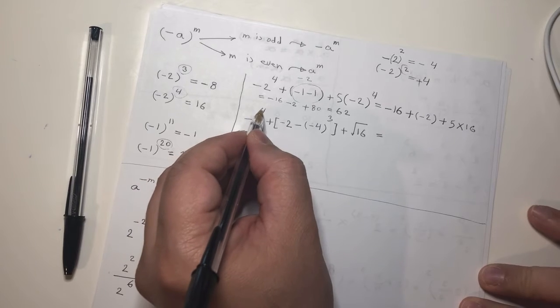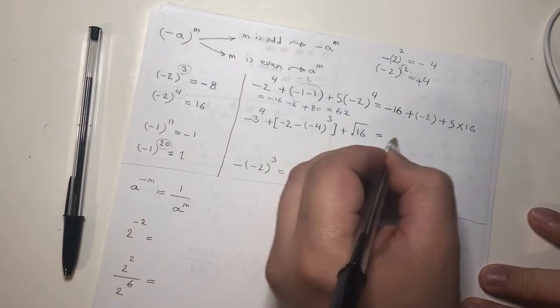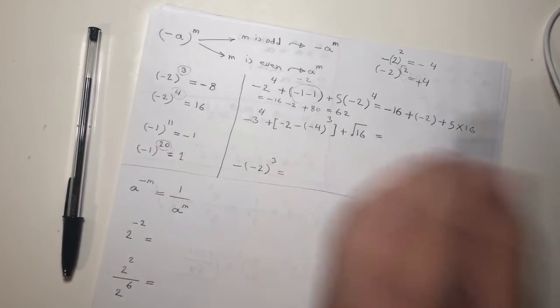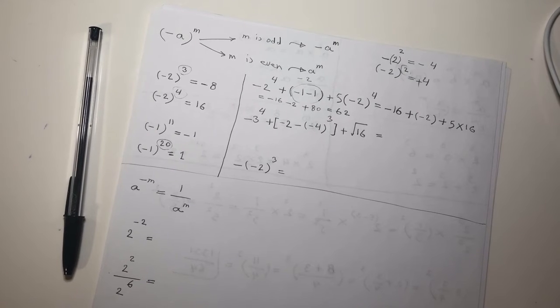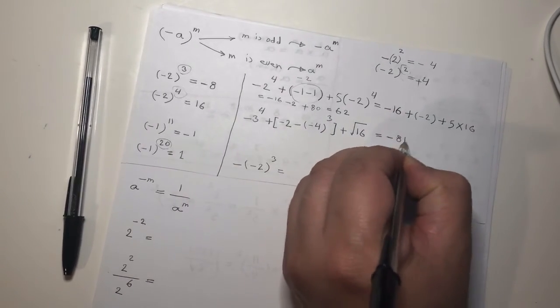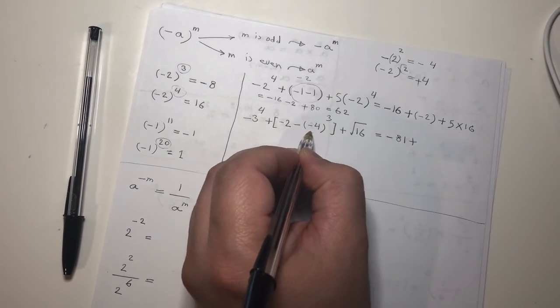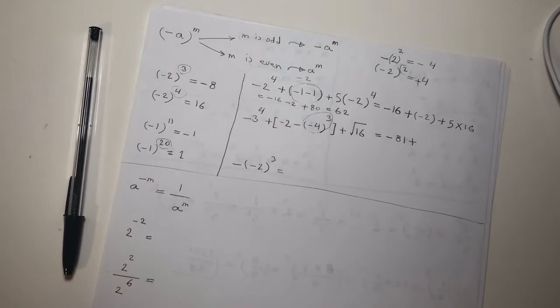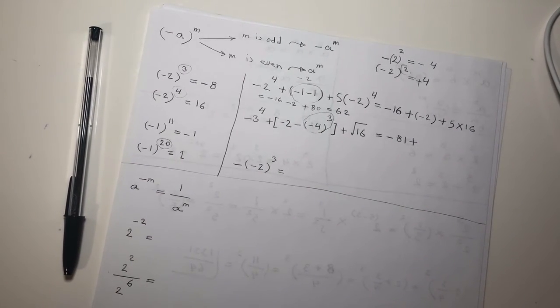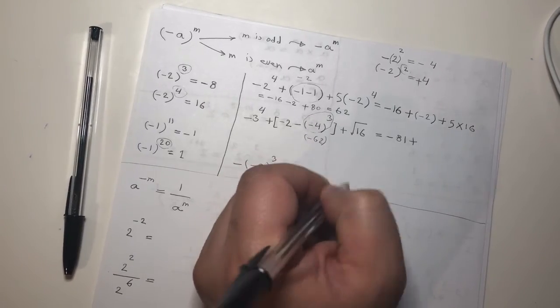In this case, we have minus 3 to the power of 4. Because this minus sign is not inside a parenthesis, it will survive, right? So the result would be 3 to the power of 4, which is 81, minus 81, plus this one here. The minus sign will survive, so the result would be 64, so it's minus 64 here.